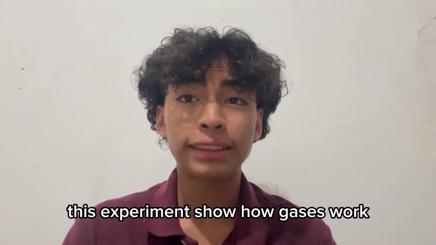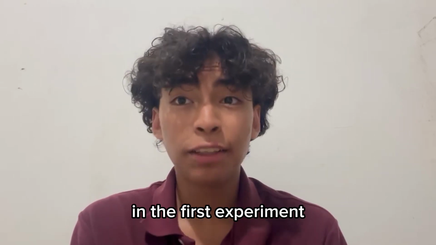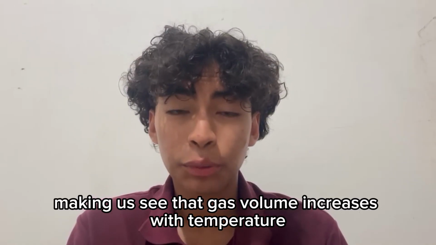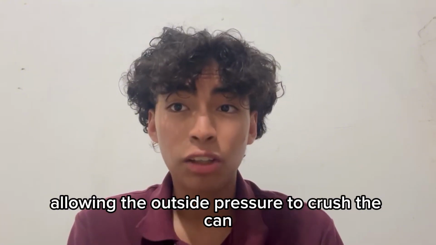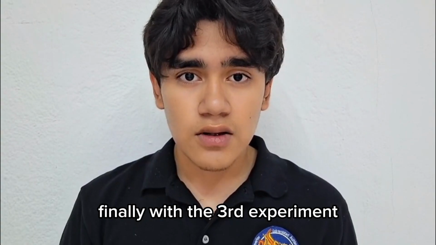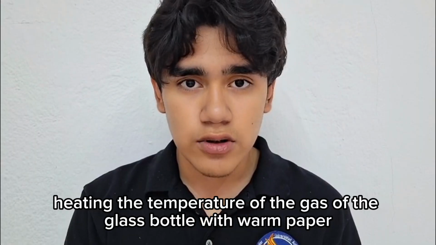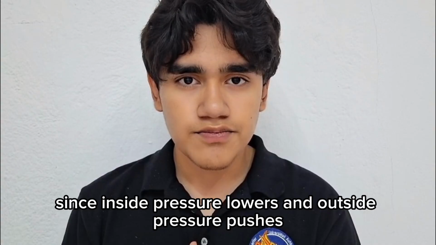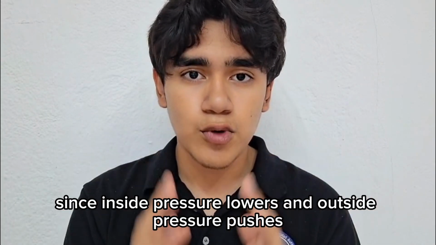This experiment showed how gases respond to changes in temperature and pressure according to the three gas laws mentioned. In the first experiment, the balloon inflated with heat and deflated with cold, making us see that gas volume increases with temperature. In the second one, the can contracted because the cold reduced the inside pressure, allowing the outside pressure to crush the can. Finally, in the third experiment, heating the glass bottle with paper makes the boiled egg go in, since the inside pressure lowers and the outside pressure pushes.